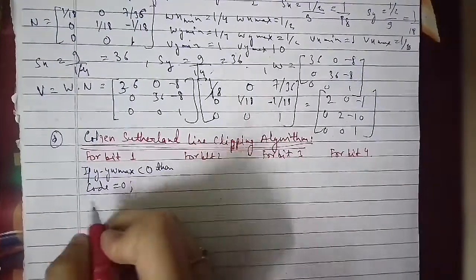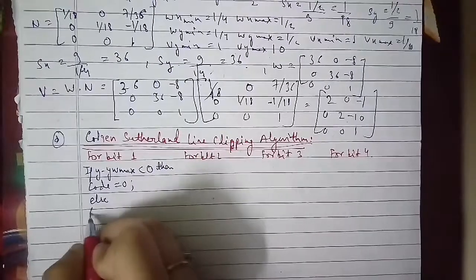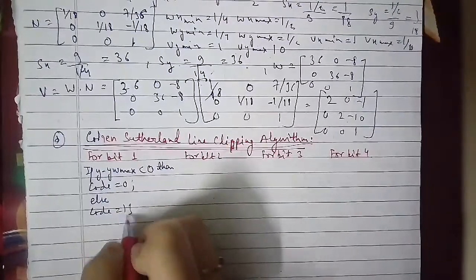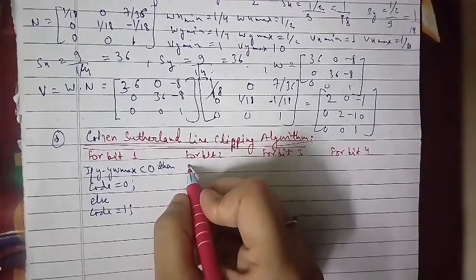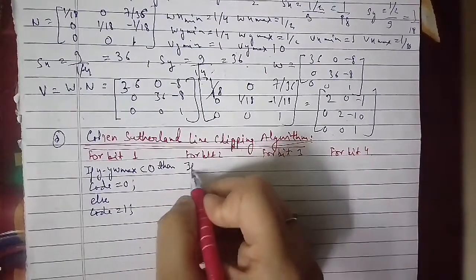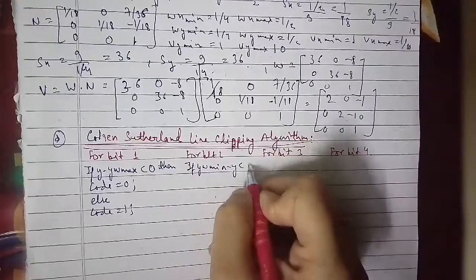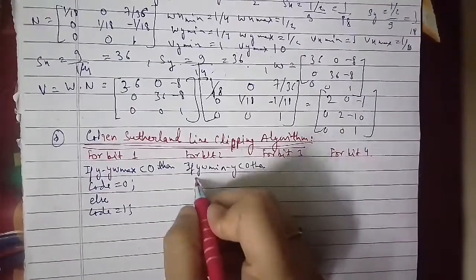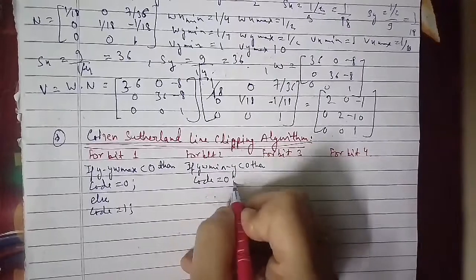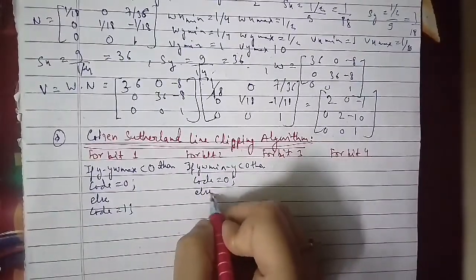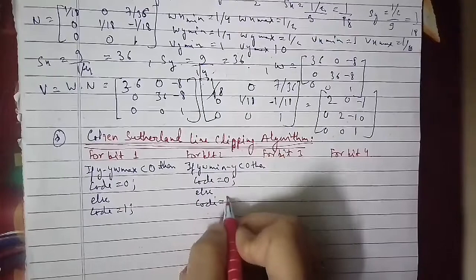If x1, y1 and x2, y2 are the endpoints of a line segment, then the y coordinate of the intersection point with a vertical boundary can be obtained here. And for that, if x1, y1 and x2, y2 are the endpoints of the line segment, then the y coordinate of the intersection point with a vertical boundary can be obtained here.